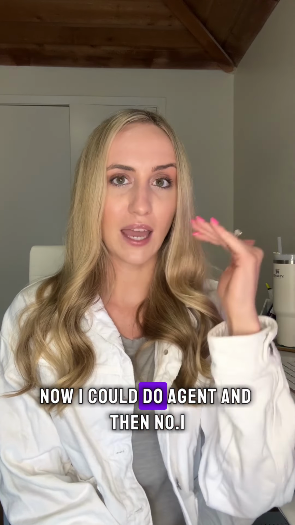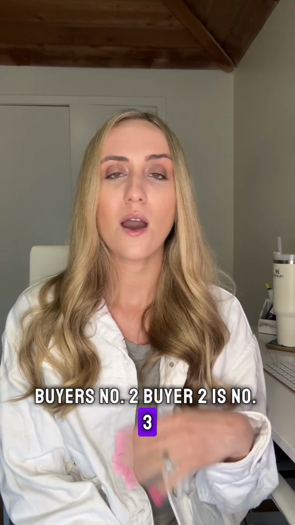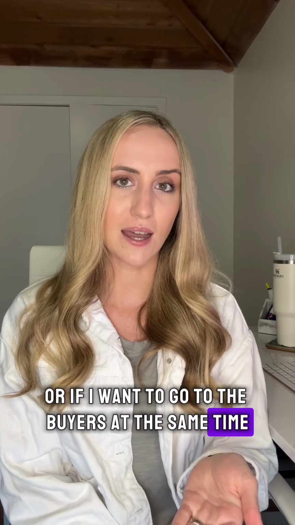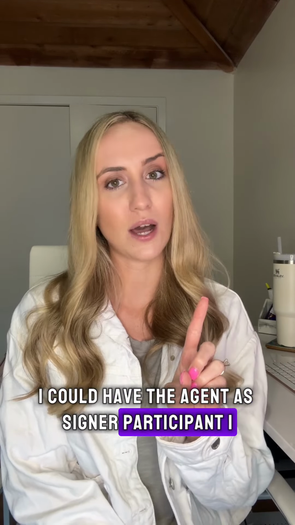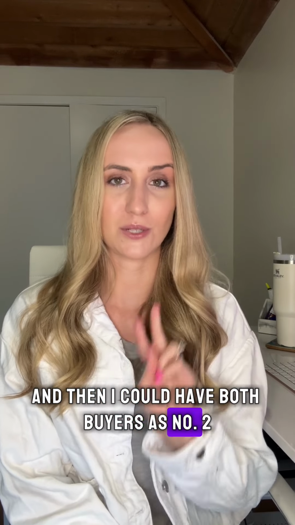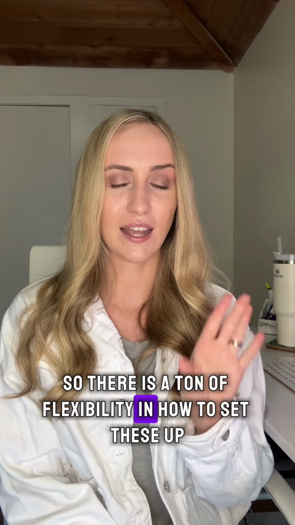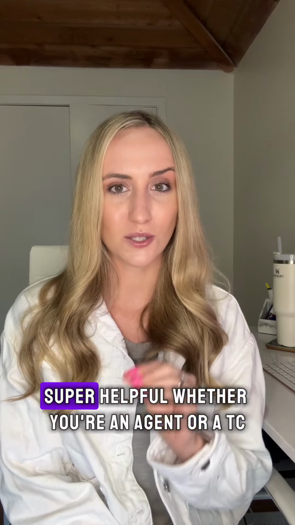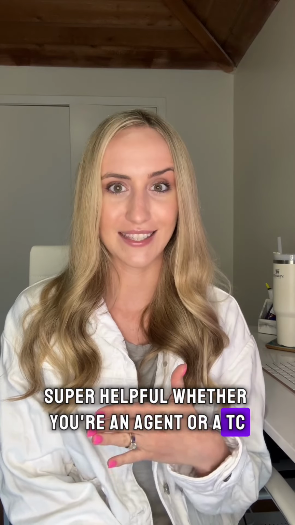Now, I could do agent as number 1, buyer as number 2, buyer 2 as number 3, or if I want to go to the buyers at the same time, I could have the agent as signer participant 1, and then I could have both buyers as number 2. So there's a ton of flexibility in how to set these up, but it's super, super helpful whether you're an agent or a TC.